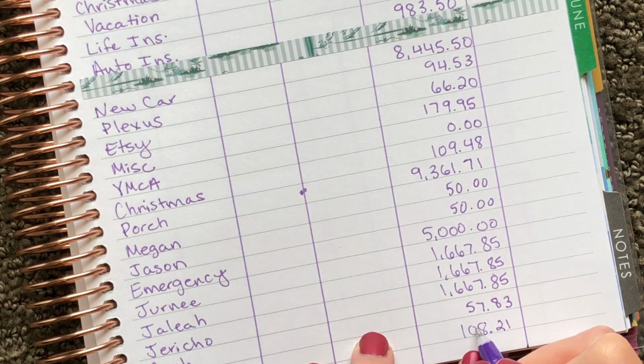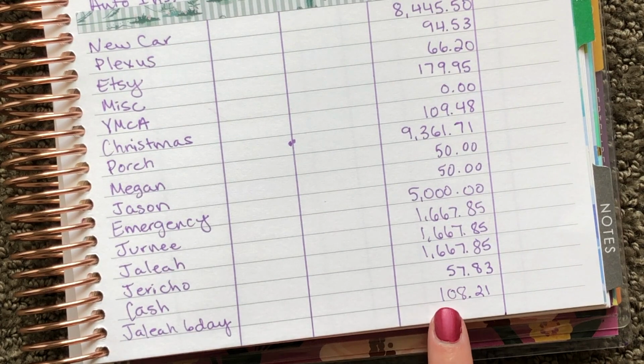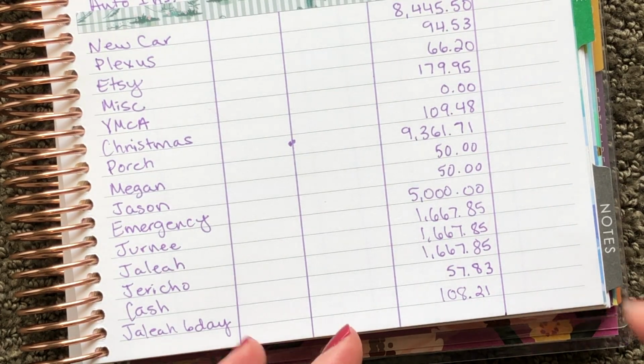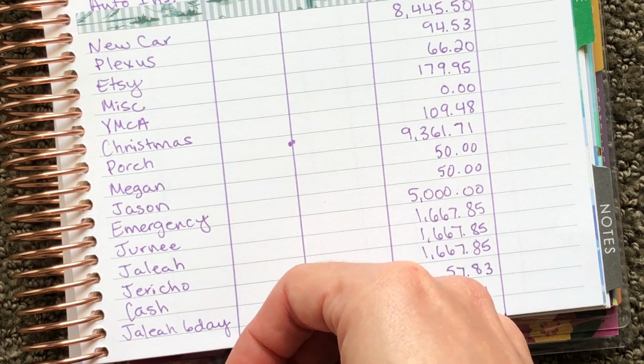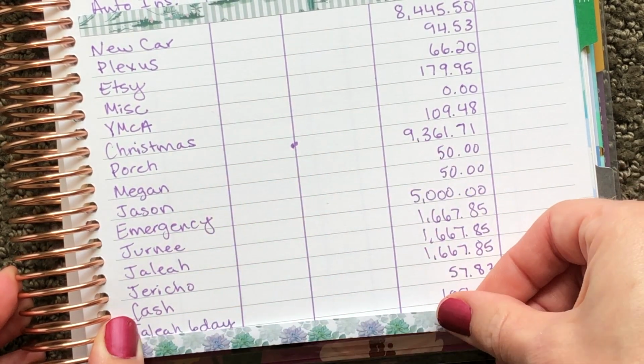This is what she has to be able to order a new present. So sometimes I have room to put the little decorative washi on the bottom, and sometimes I don't, but since I have room, I'm going to do that.